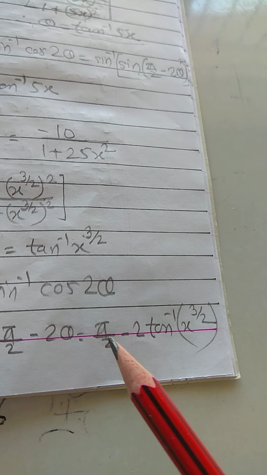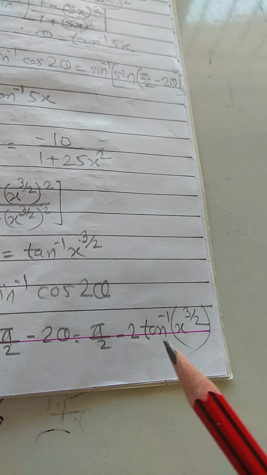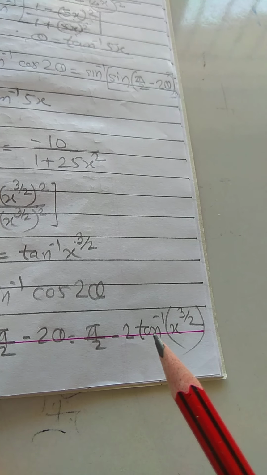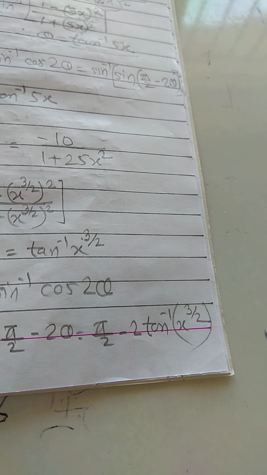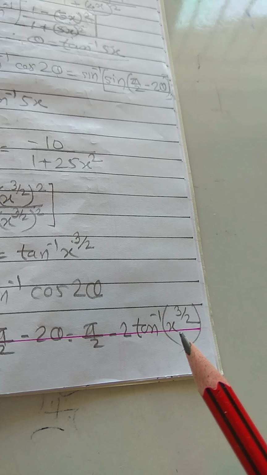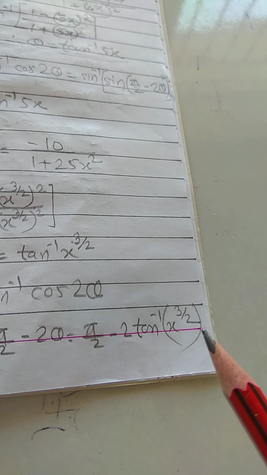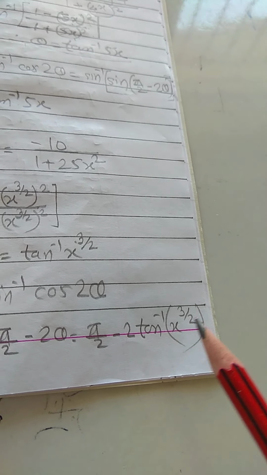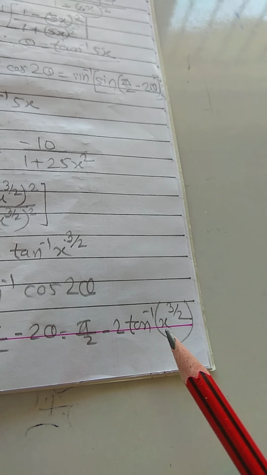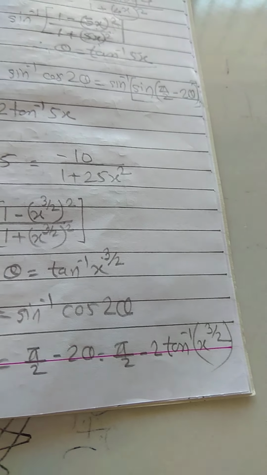The derivative of the constant pi by 2 is 0. Minus 2, the constant along with the variable, remains as it is. Derivative of tan inverse of x is 1 upon 1 plus x square. Therefore, the derivative of tan inverse of x raised to 3 by 2 will be 1 upon 1 plus (x raised to 3 by 2) square, into the derivative of x raised to 3 by 2. Here the power comes down, 3 by 2, x raised to, this power gets decreased by 1, 3 by 2 minus 1 gives you 1 half. Let us see.